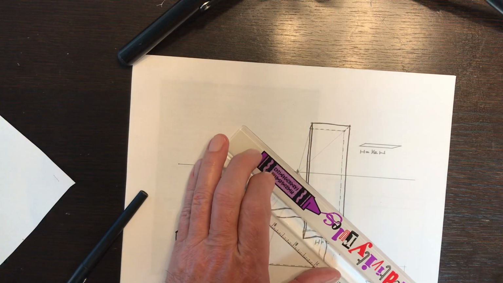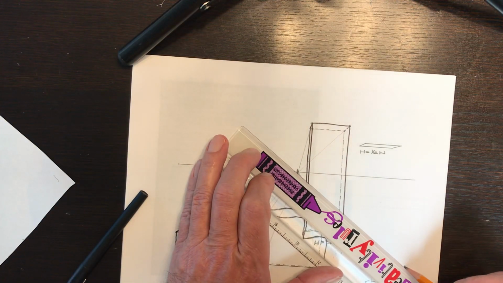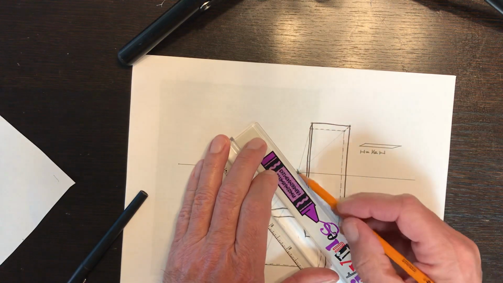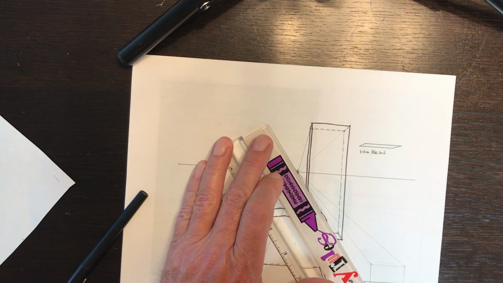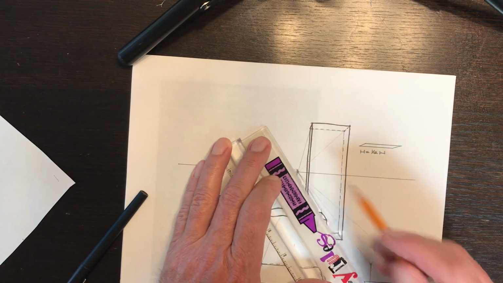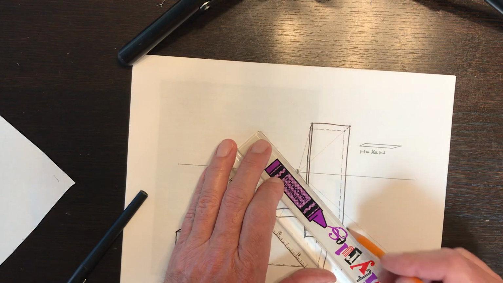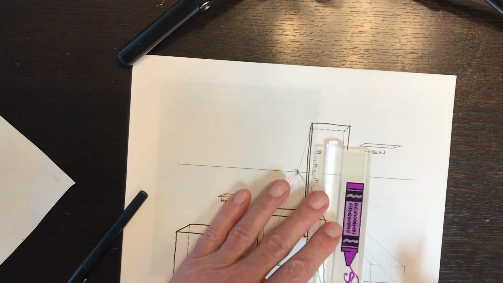From my front face, I go from each corner back to the vanishing point, and on the base and the footprint, going back to the vanishing point, and once again from the bottom right back to the vanishing point.